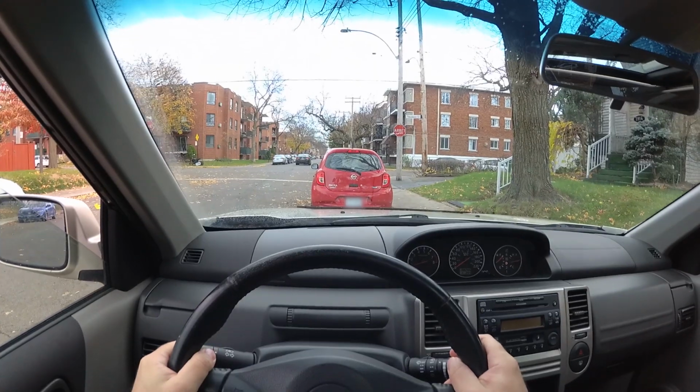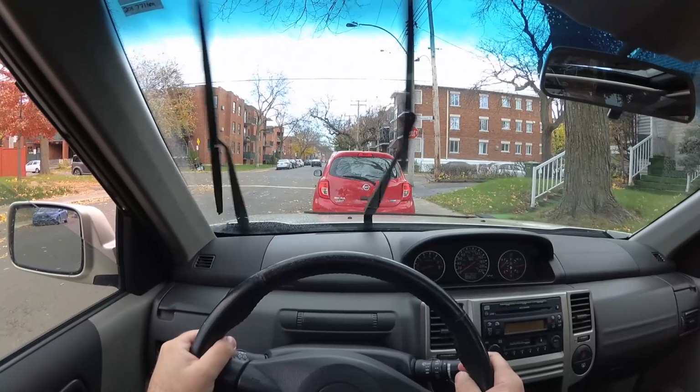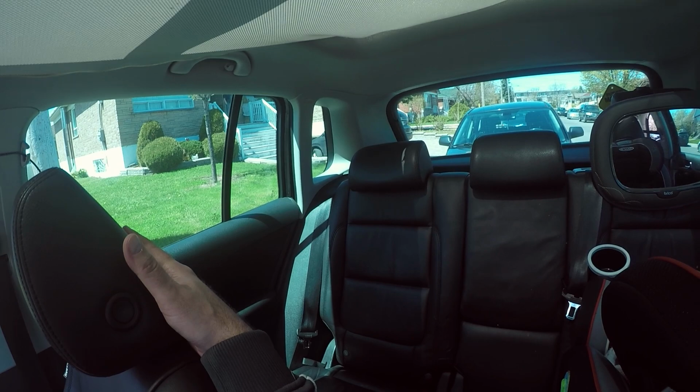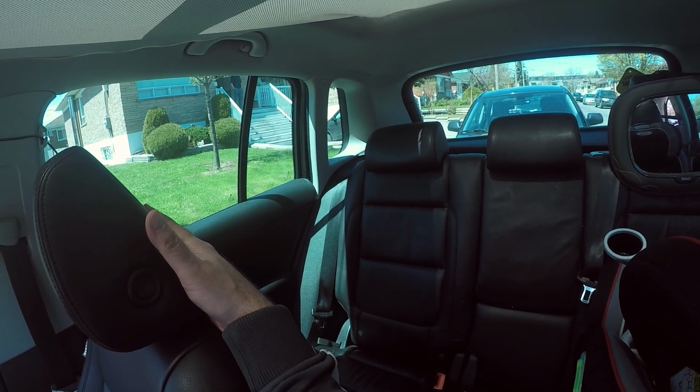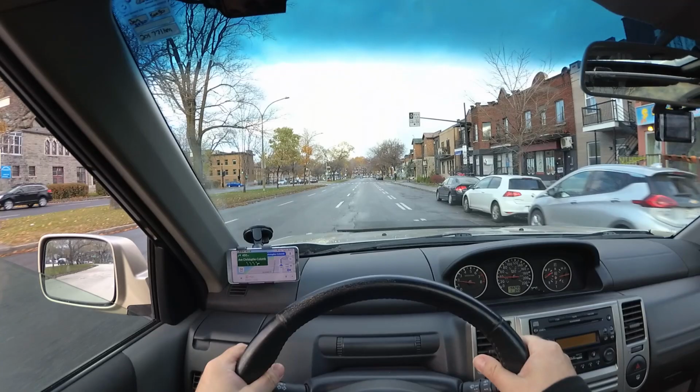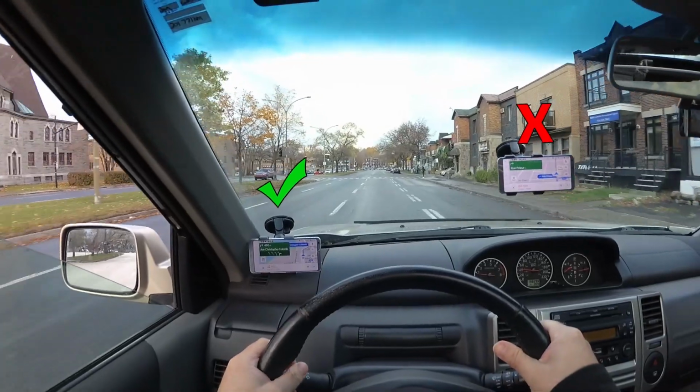When parking, you can also consider the hood as a view blocker since it prevents you from seeing how close you are to the vehicle in front. I'll make a video soon on judging distances when parking since you've been requesting it a lot. Also, if you use a GPS or your smartphone as a GPS, try to position them in a place where it doesn't block your view.